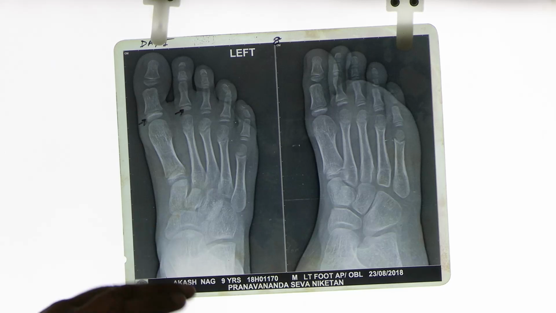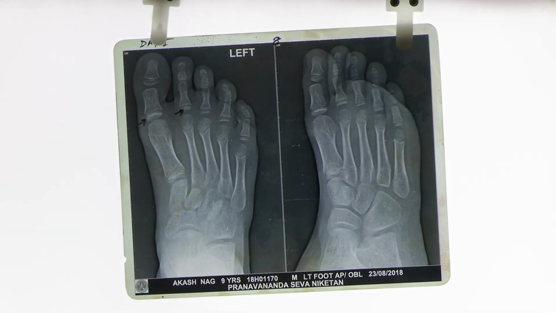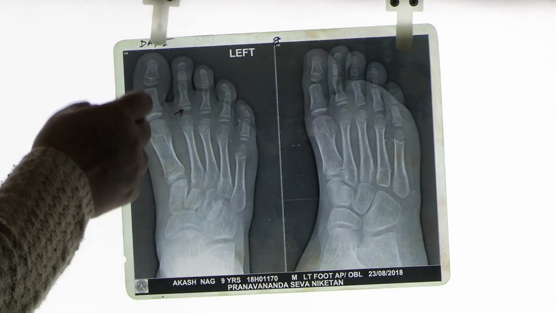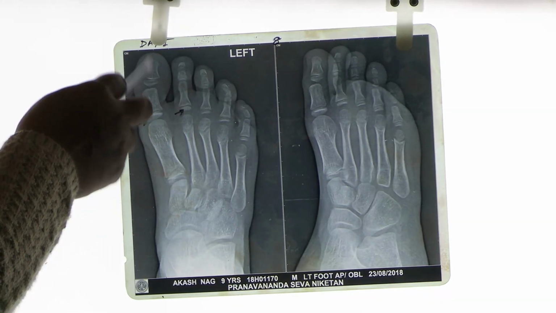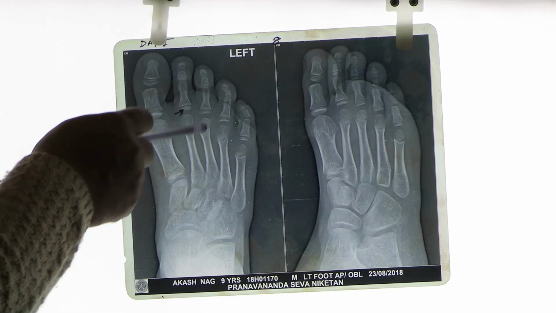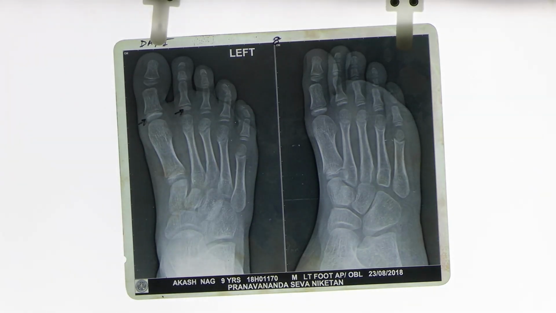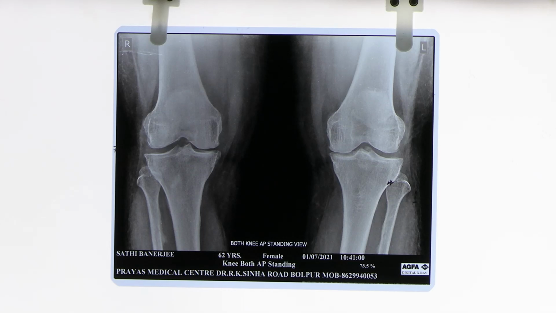Understood? You will be able to see the epiphysis at the base of the phalanx. This is the proximal phalanx of the great toe. This is the proximal phalanx of the second toe. So that was of patients aged 9 years and 11 years.